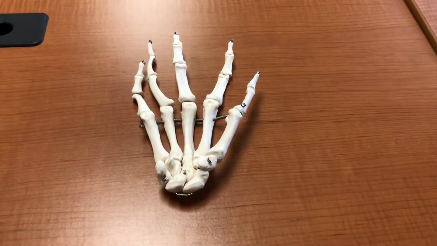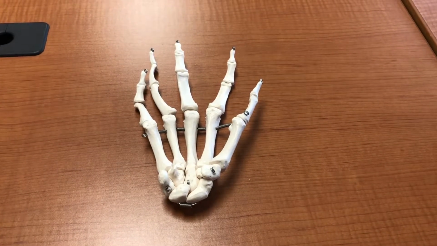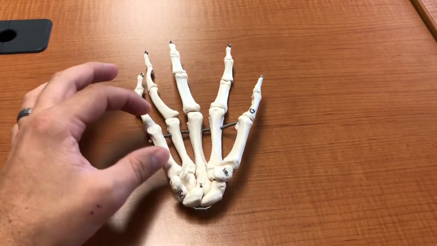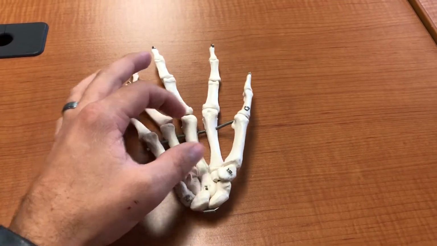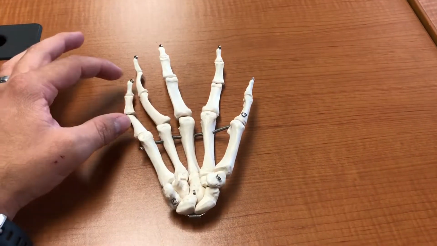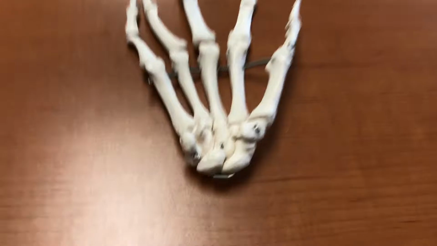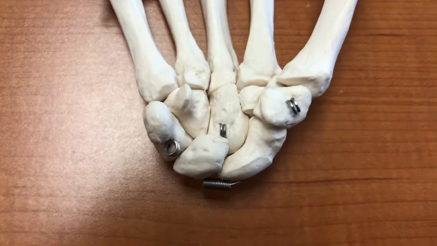Okay, in this video, I'm going to walk you through some of the bones here of the wrist, which would be the carpal bones, the metacarpals, which are the hand bones, and then talk just a bit about the phalanges. So I'll start here with the carpal bones.